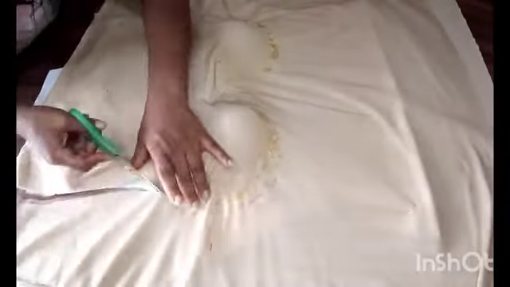Okay, so now if you don't want that midpoint to be so inward like that, you can just leave it to be overboard. But I just wanted the cup to be more defined. And I'm trimming this out, the excess.